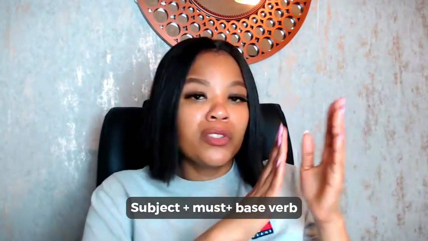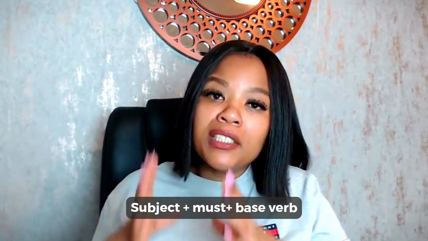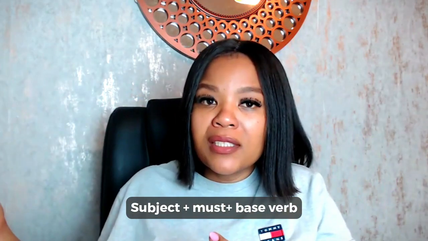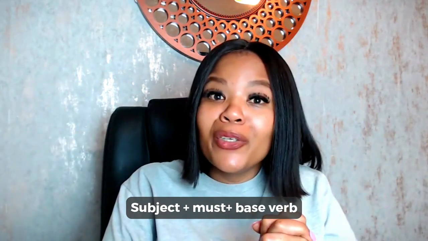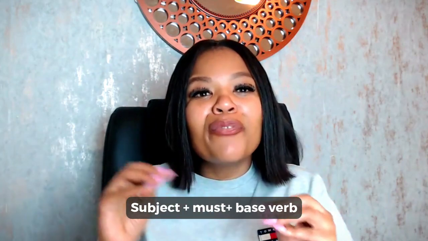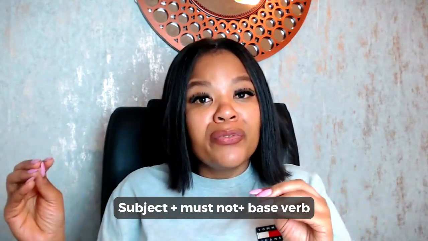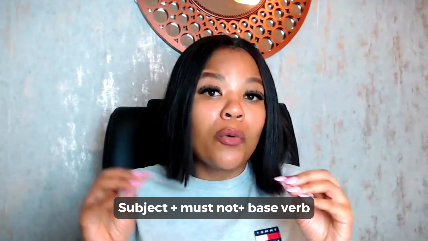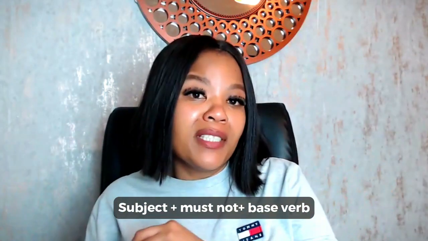Here's the structure for how to use must. So you start with the subject plus must plus your base verb and then the rest of your sentence. Here's an illustration. You must follow the rules. For negative form, for must, to make it negative, we say must not or mustn't. So you mustn't be late for the meeting.